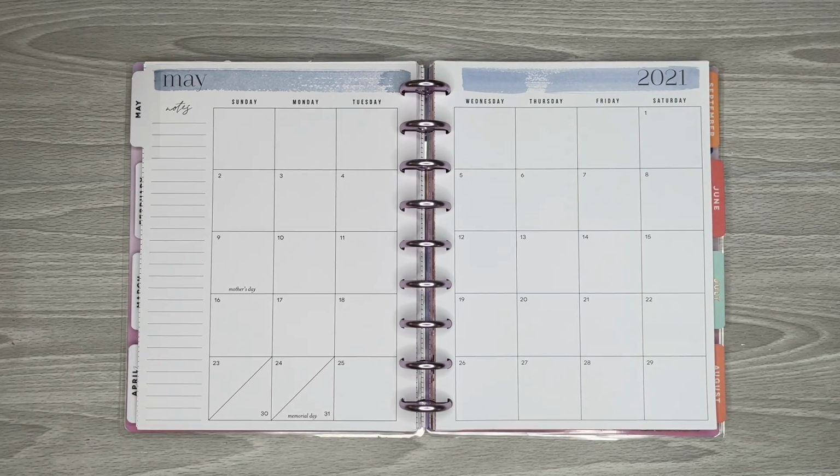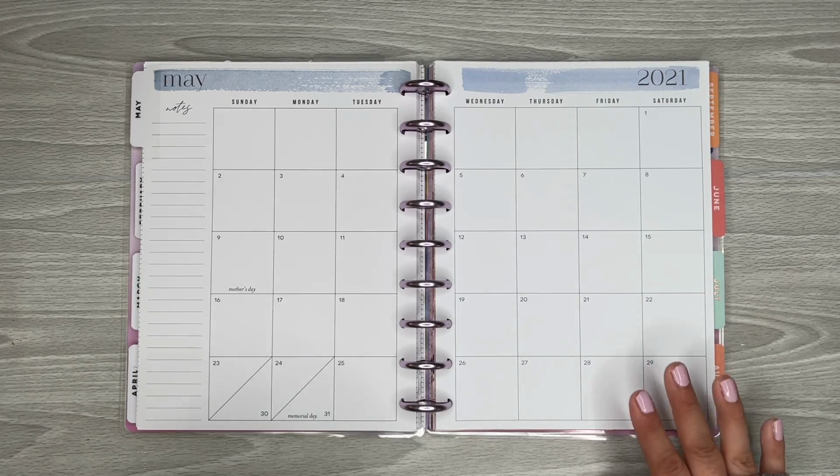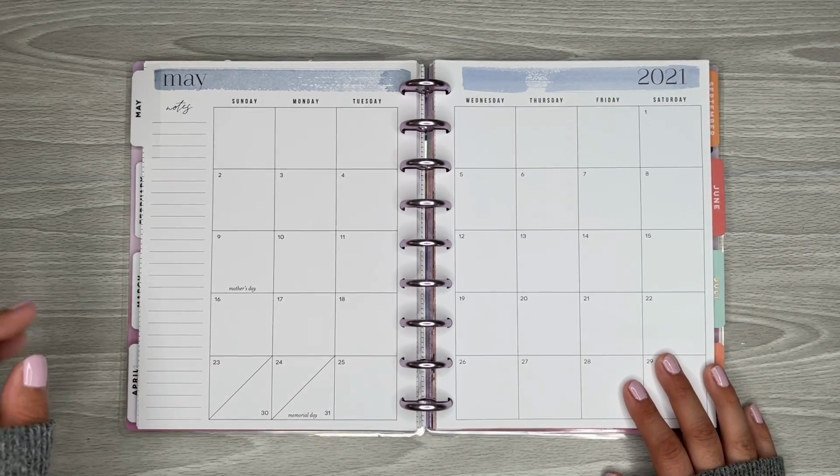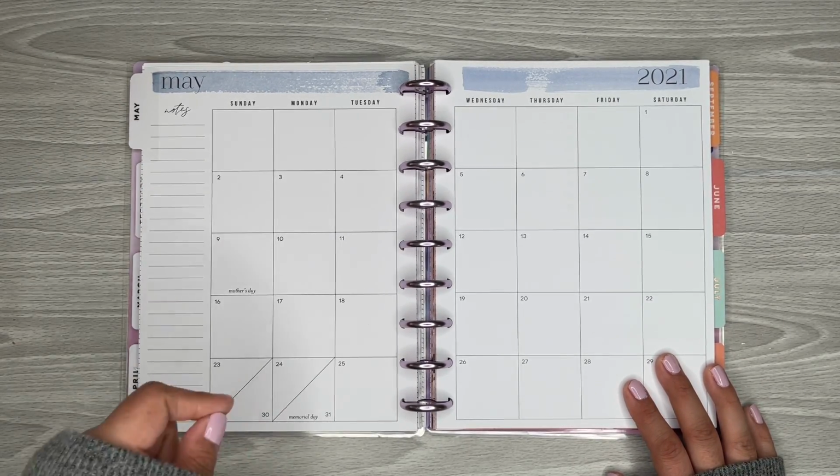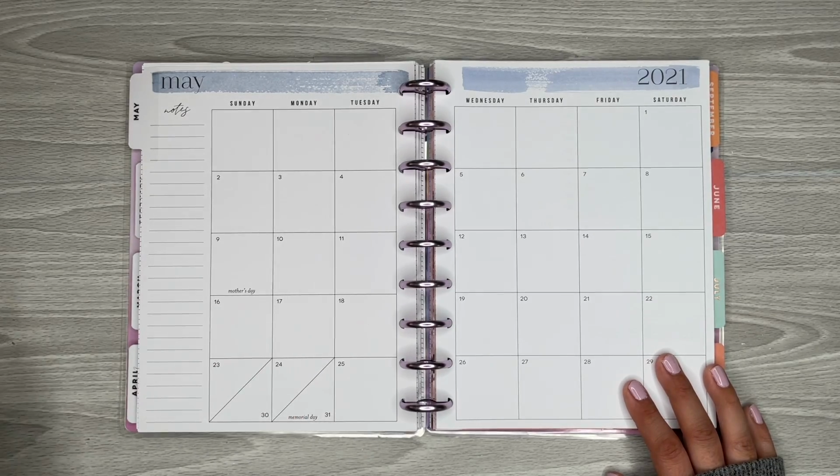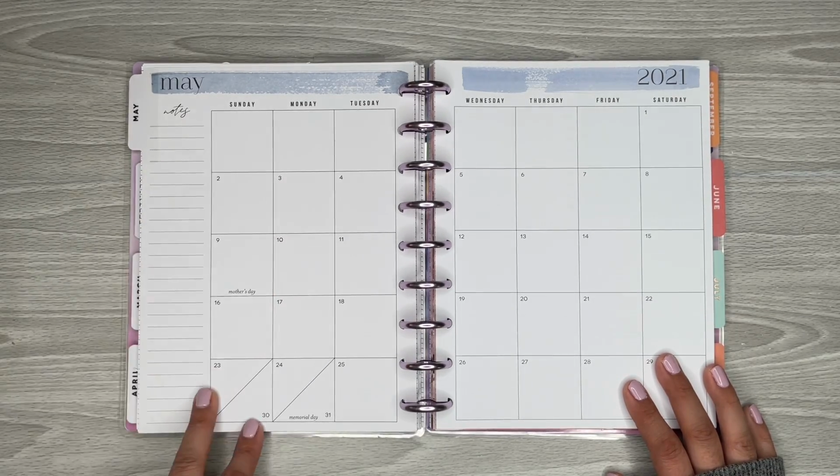I usually post specific content on specific days. So on Sunday, I always do a classic vertical plan with me, my catch-all planner. I usually do that on a Sunday.